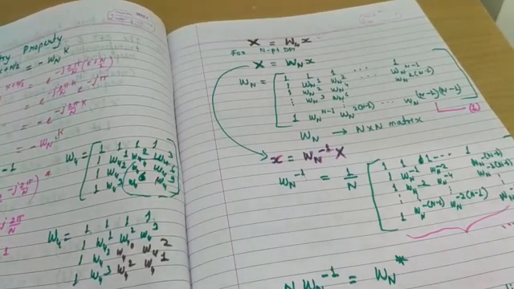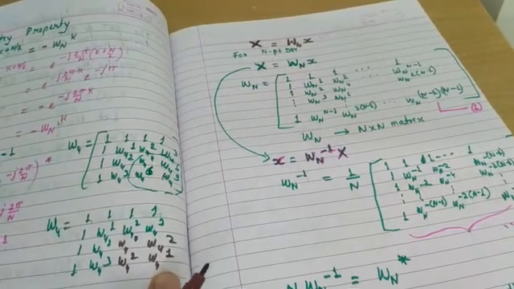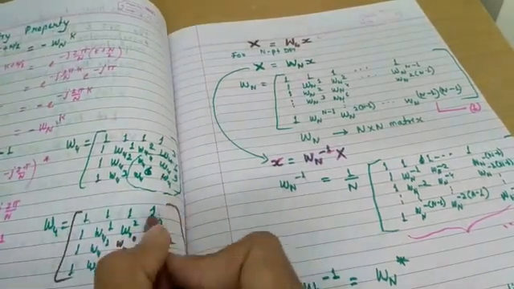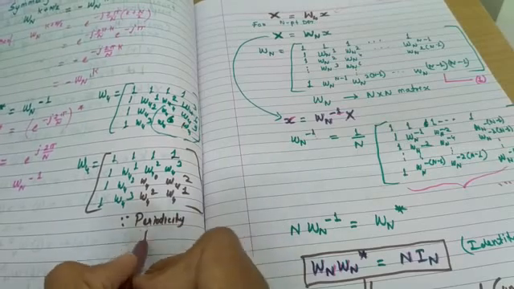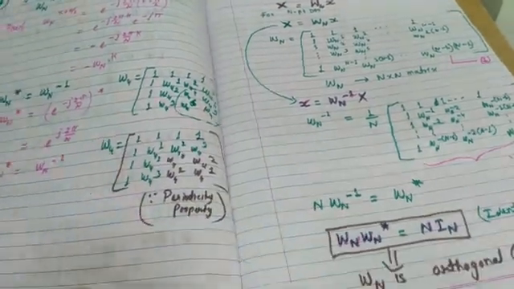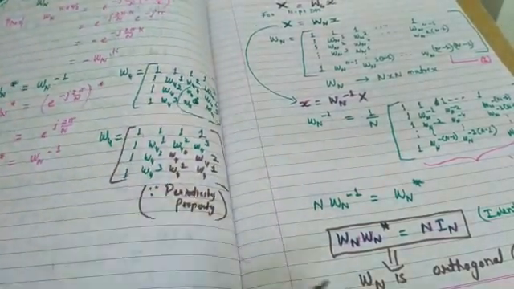Then again we have 9. 1 2 3 4 5 6 7 8, then 9. So 9 means again 1. So it is nothing but W4 raised to 1. Now let's substitute over here, by the periodicity property. Now, just substituting the values, we know each and every one.